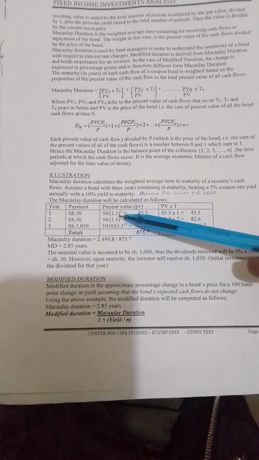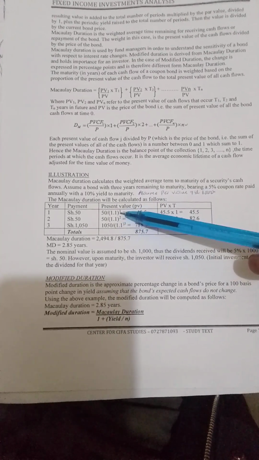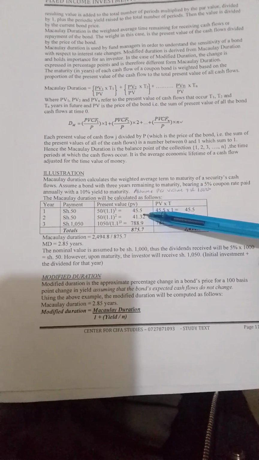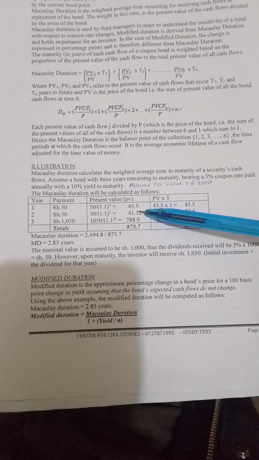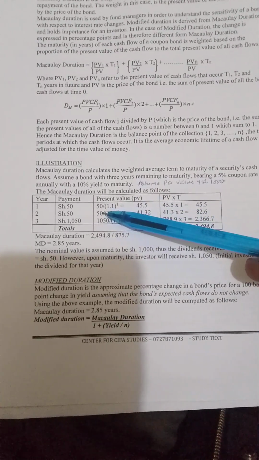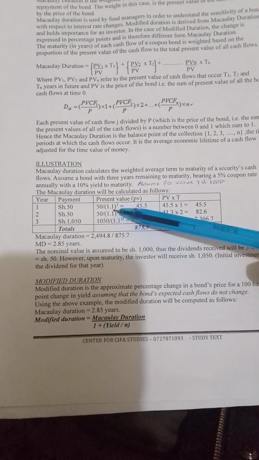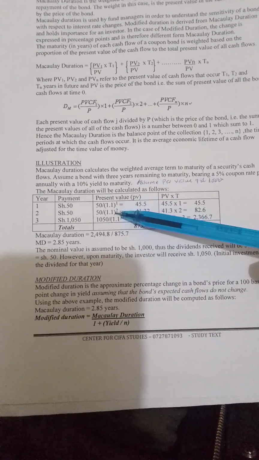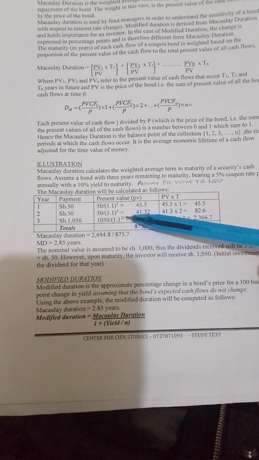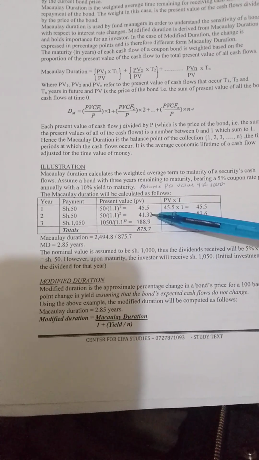So the first here will be 50 over 1.1 raised to 1. You get 45.5. Then the second year, you take 50 over 1.1 raised to 2. The only thing changing here is 2 because we're in the second year. And the present value will be 41.32.